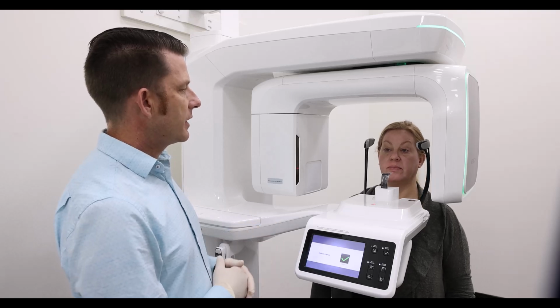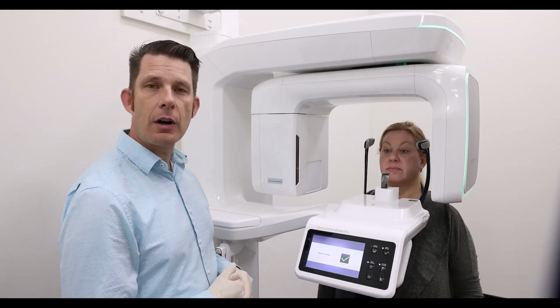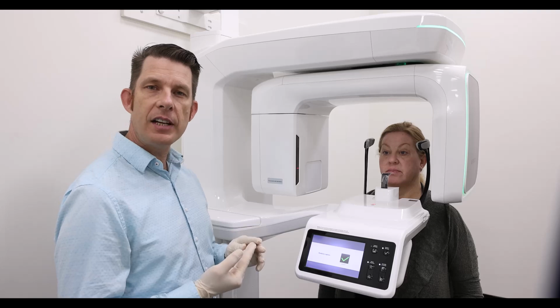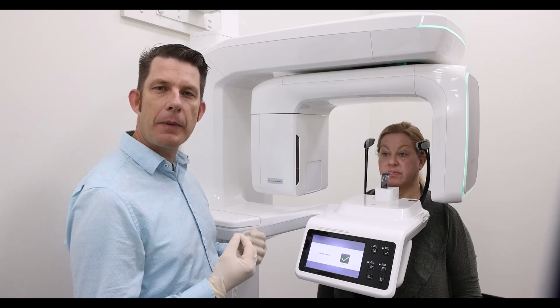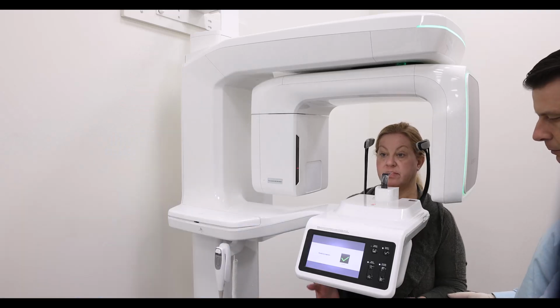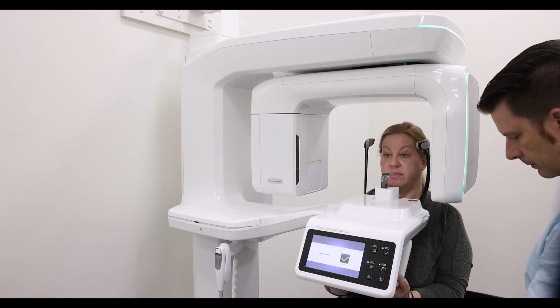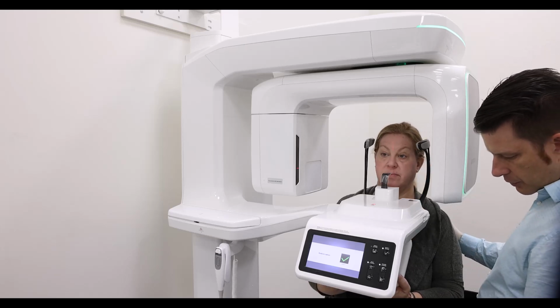Go ahead and stand up straight and tall for me. And we're going to start with our hands, our feet, and then have the patient bite on the bite stick. So go ahead and hold with your palms facing up. Walk forward and have your feet shoulder length apart.